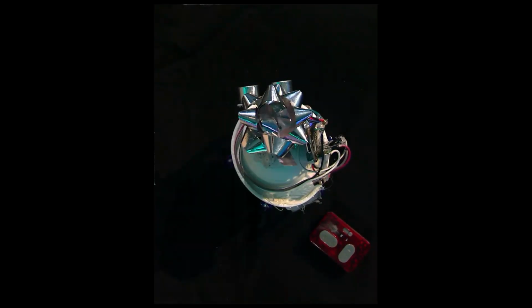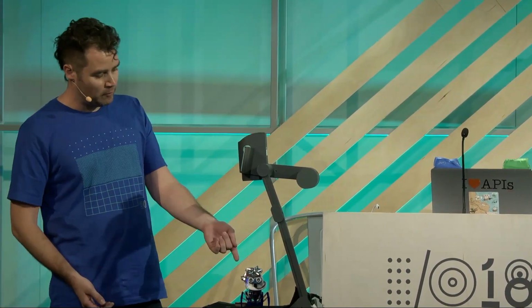And so adding the internet capabilities to this toy was as easy as just adding a hat on top of it. And also, because of the low requirements for the hardware for Cloud IoT Core, I'm able to build these hats at a cost of maybe just $5.